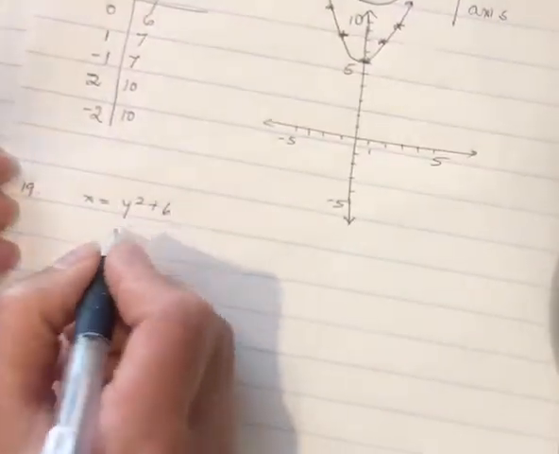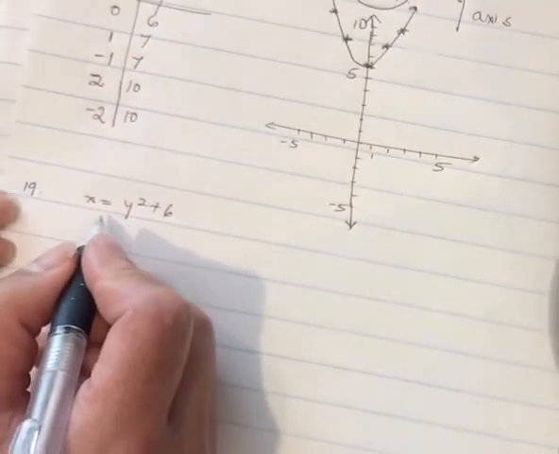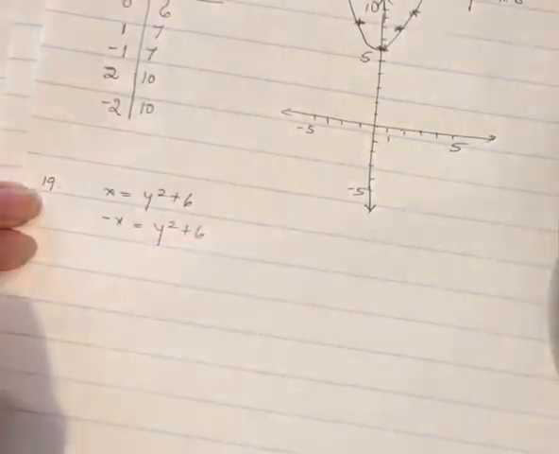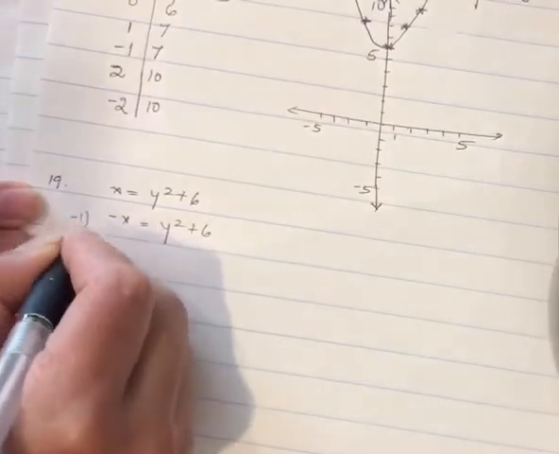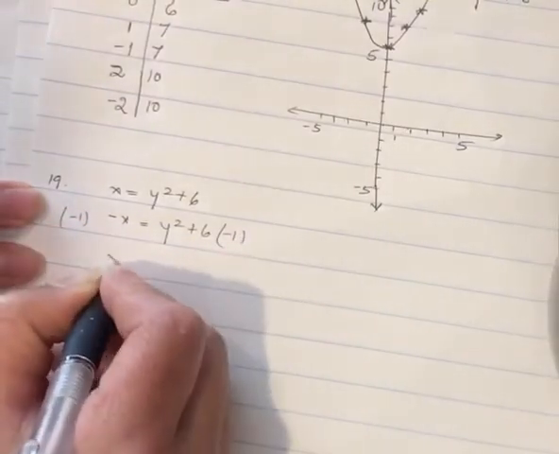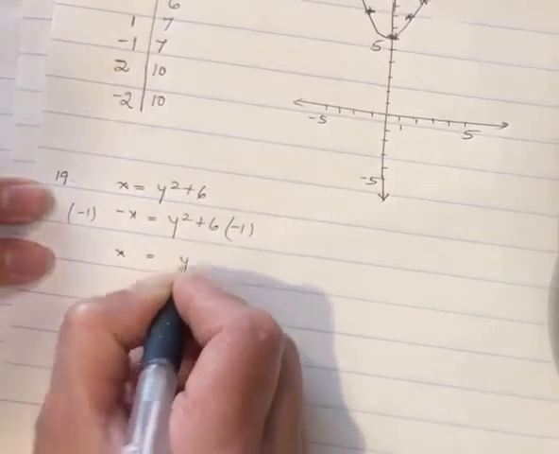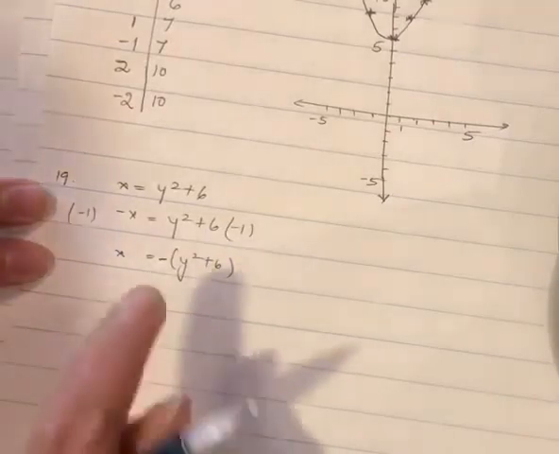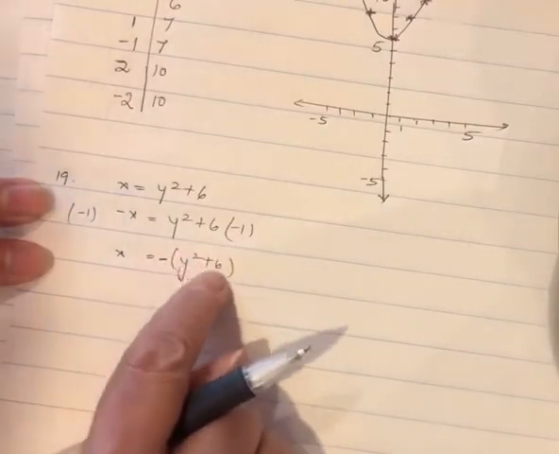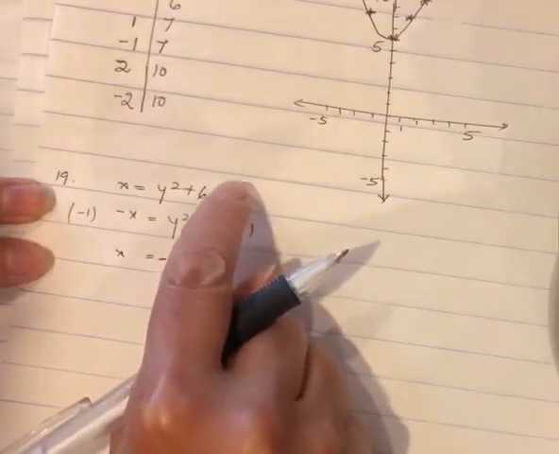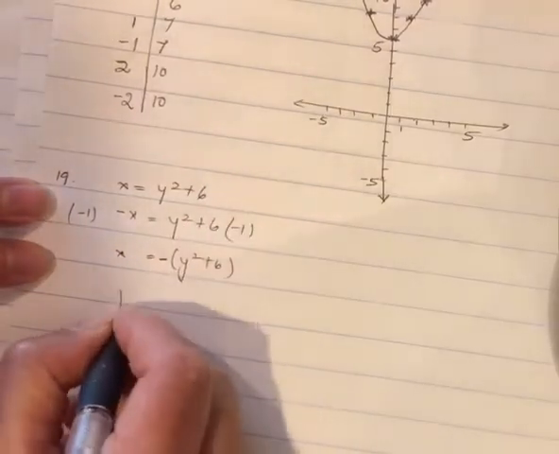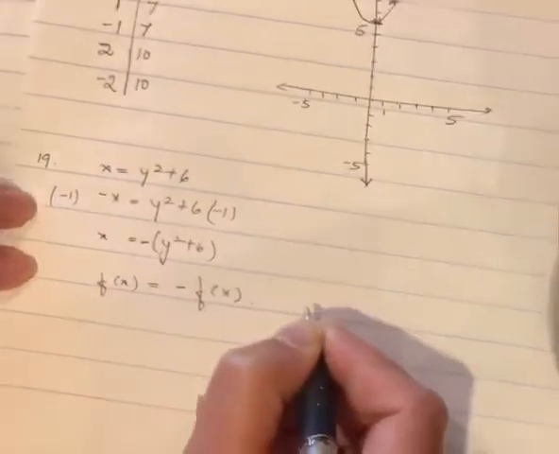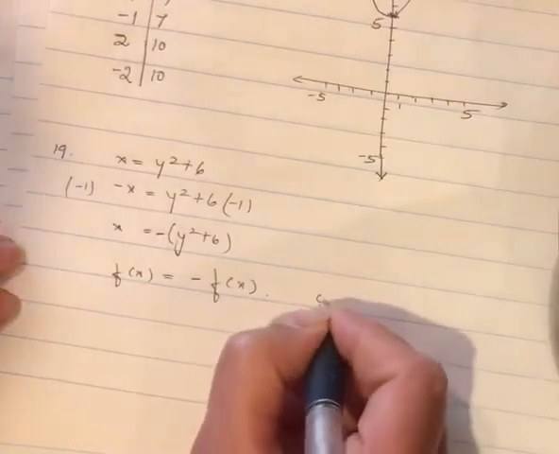In this, again, we go ahead and plug the value of x as negative x, which gives us negative x equals y squared plus 6. Go ahead and multiply negative 1 on both sides, which gives us x equals y squared plus 6 with a negative sign outside the parentheses. I leave it as it is because you can see whatever is inside the parentheses is the same as the original function. Therefore, you can say that this function is an odd function.